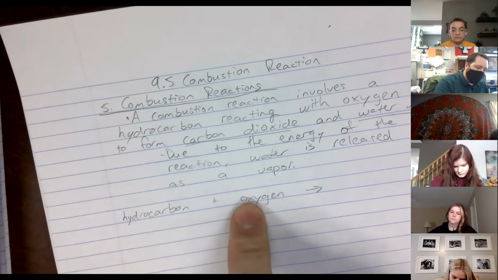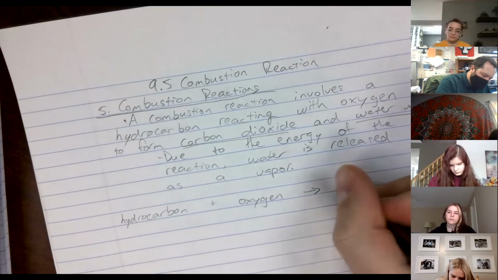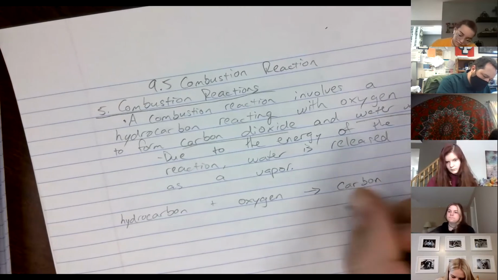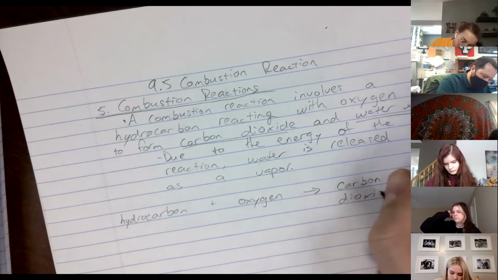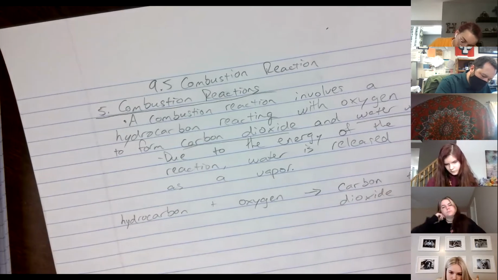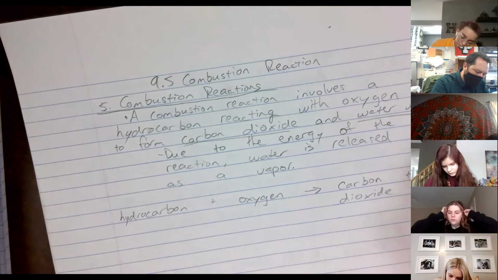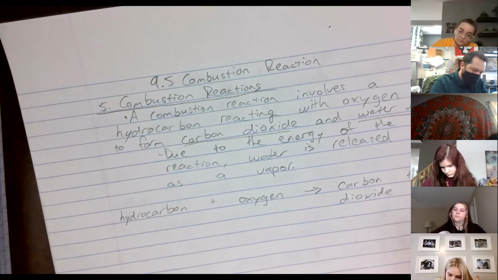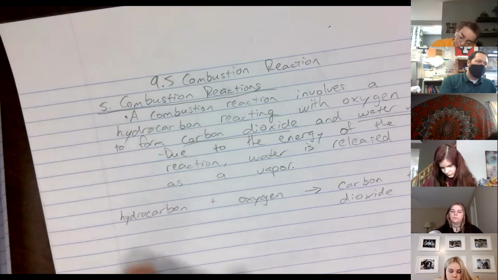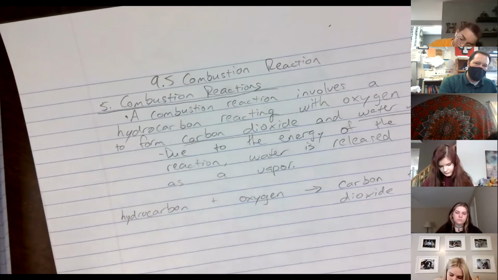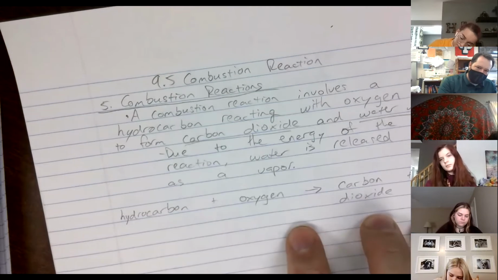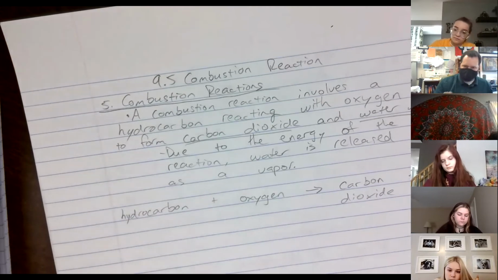It's always going to react with oxygen, and it's always going to form carbon dioxide and water vapor. So your equation is always going to look like this right here. So again, part of it you like, part of it you don't like.